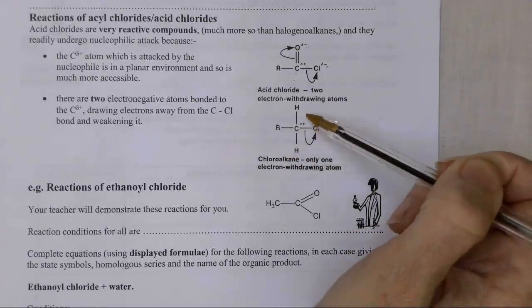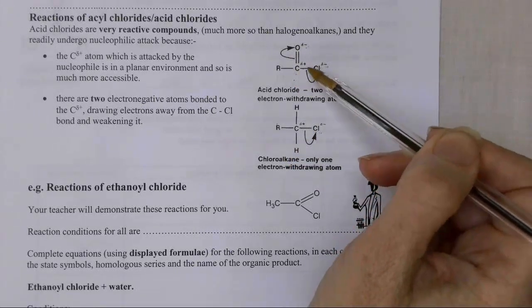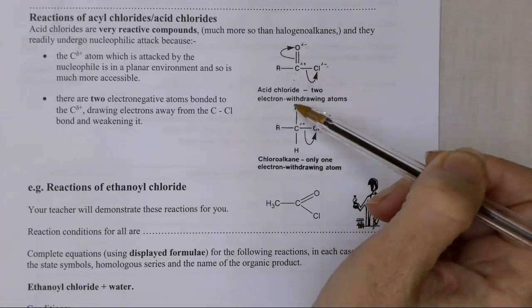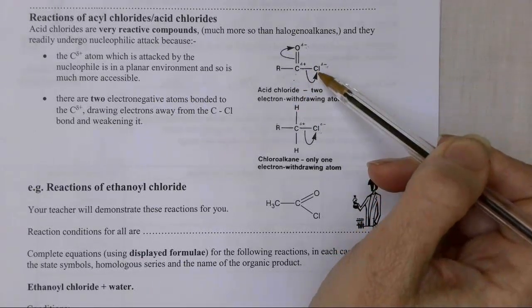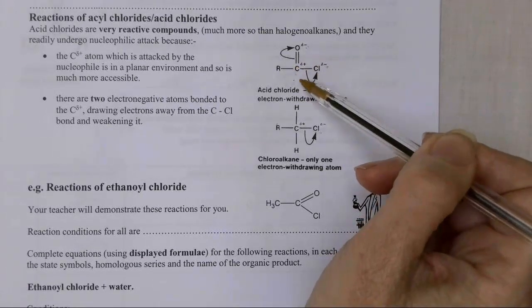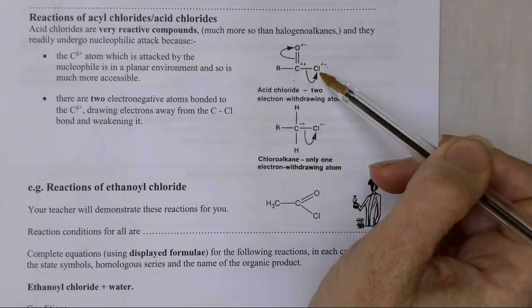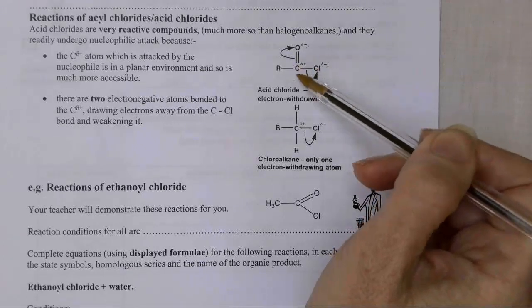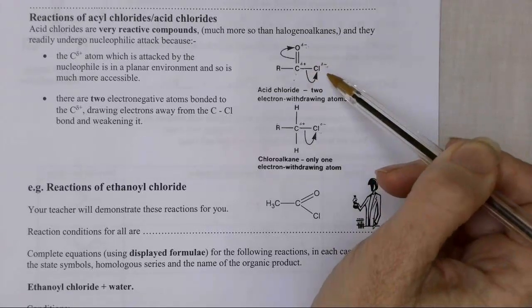The other reason why this is such a reactive group is this bond here between the carbon and the chlorine. The carbon's outer shell electrons are in period 2, whereas the chlorine's outer shell electrons are in period 3. That makes this overlap here not very good, and it means that the chloro group here is a very good, what we call leaving group. So it's very easily lost. And that's the basis of all the chemical reactions of the acyl chlorides. They react very quickly by losing that chloro group.